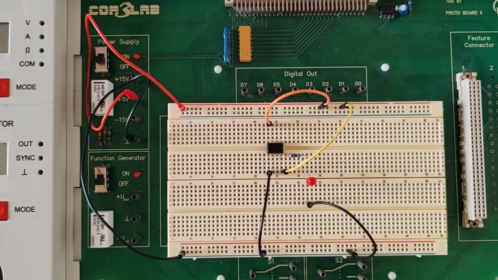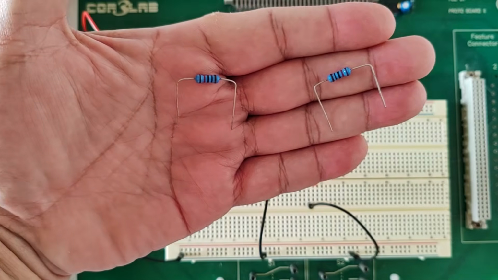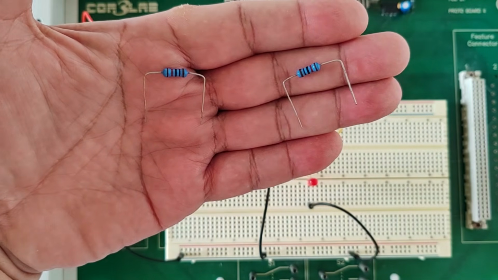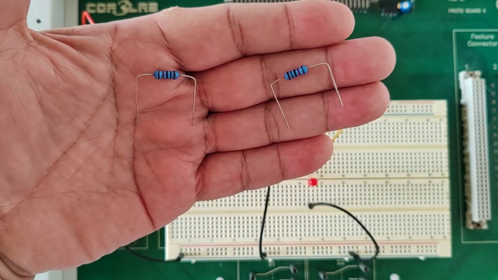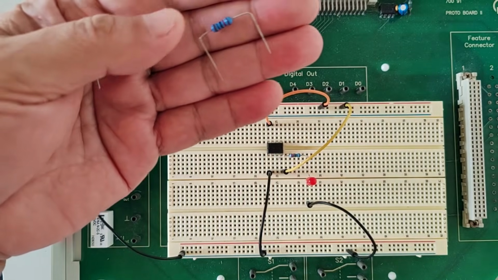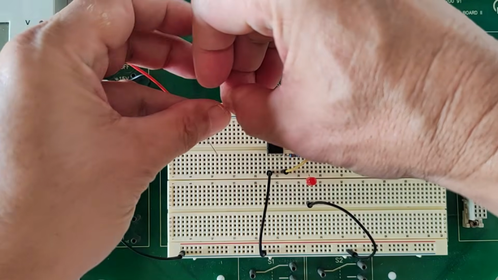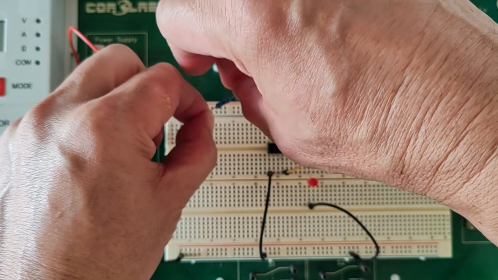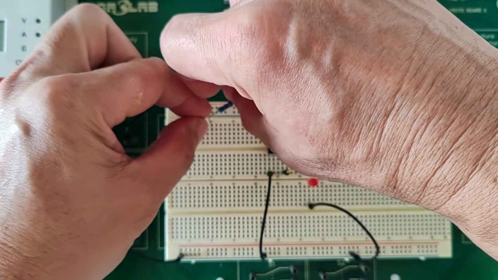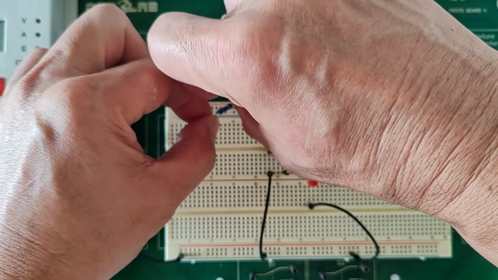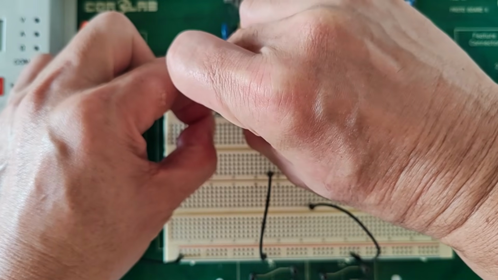And for the other components, let's do that now. Based on the schematic, we will be needing two 10 kilo ohm resistors. I have them here. These two resistors have to be connected in series with one resistor connected to positive 5 volts. Let's do that now. So one of the 10 kilo ohm resistors, I'll connect it to 5 volts. The other leg, I'll put somewhere here on the free pin, on the side.